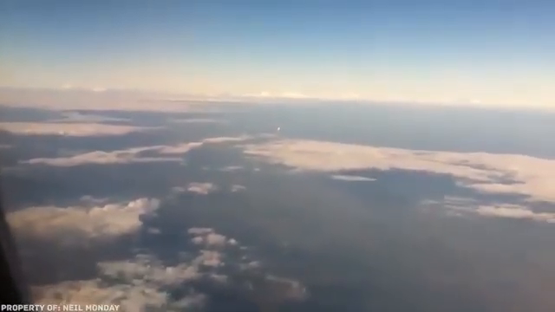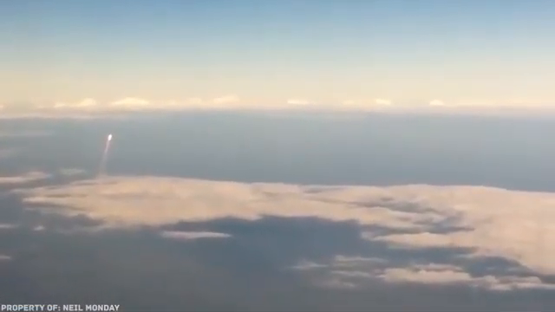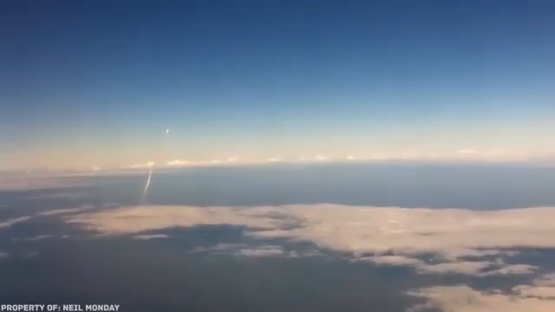You like the bright light back there? Incredible. Wow. Still see it? Yep, it's in the camera. Look how fast that's going, man. Look how fast.